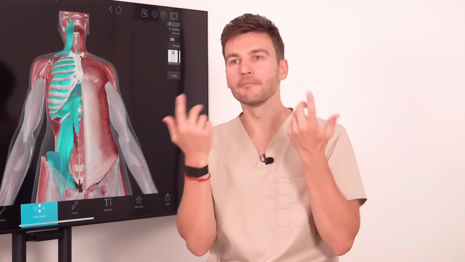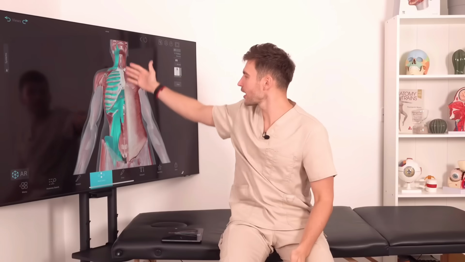And that's why seemingly harmless things like the corners of your mouth are actually connected to our muscle chains, to many different muscles.